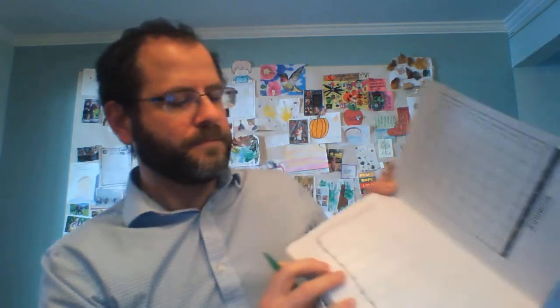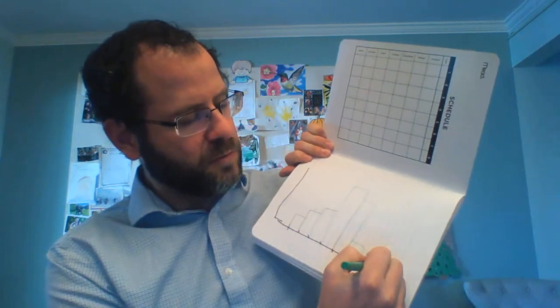We want them to be equal width, we call them bins, and so a distribution will look something like this.